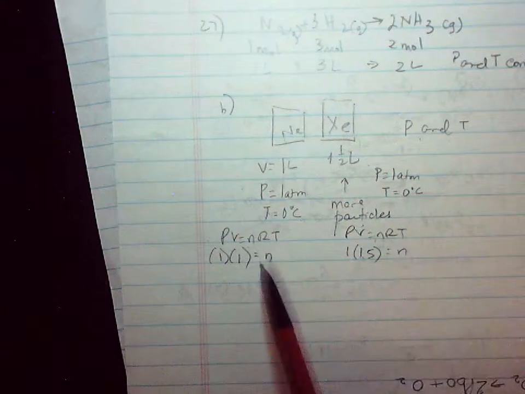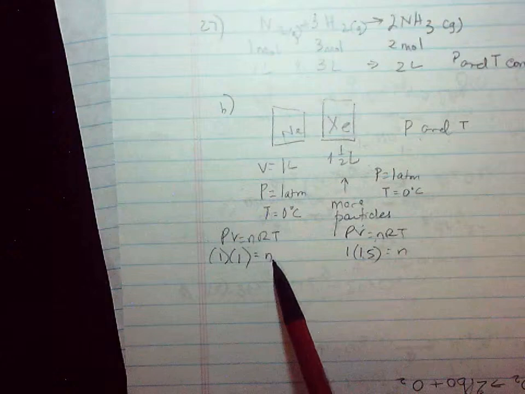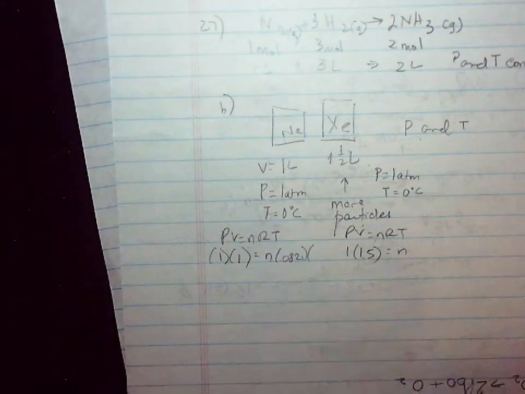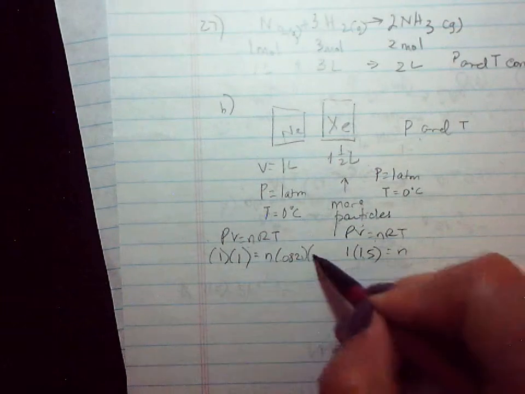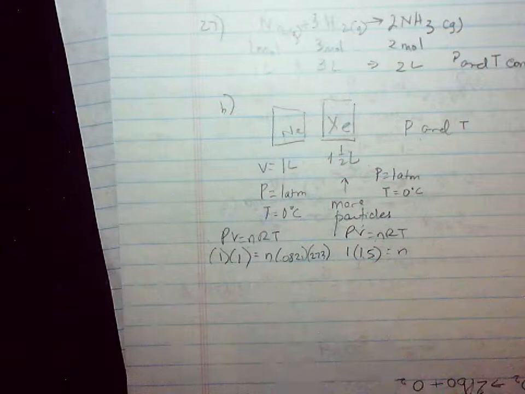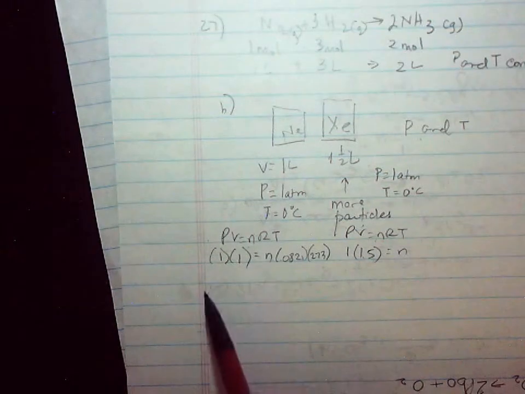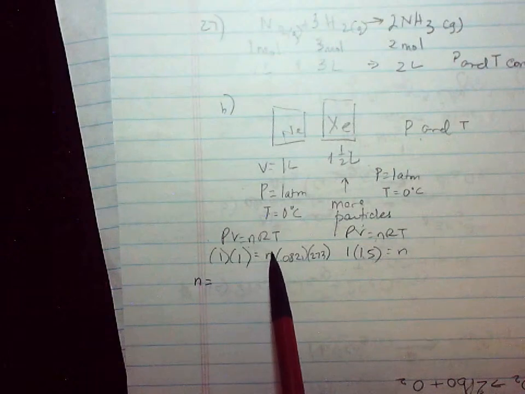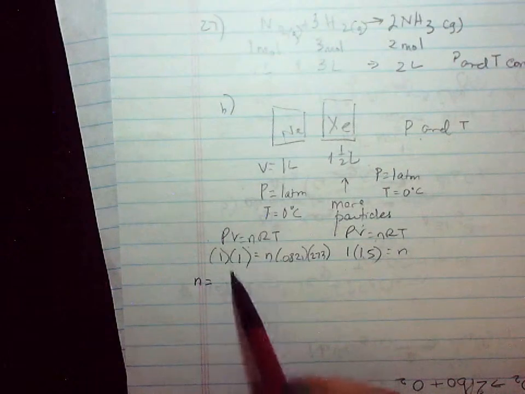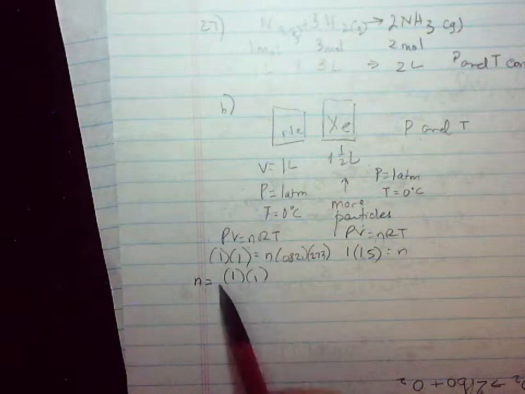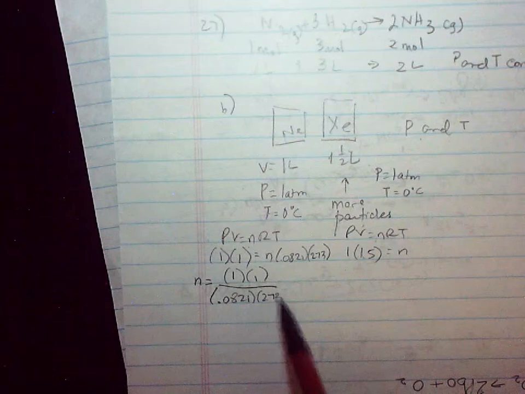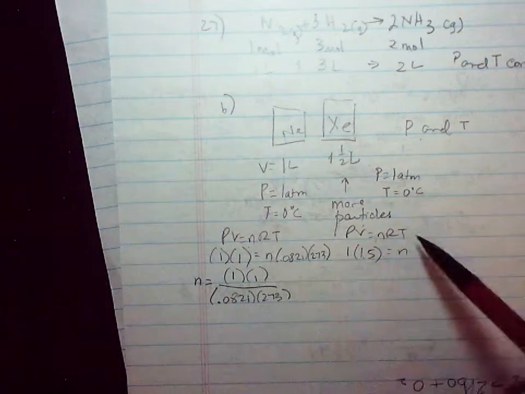What's R? 0.0821. What's the temperature on the left? In Kelvin, what would that be? 273. Okay. How do I get n by itself? How do I isolate n over here? 1 times 1 over 0.0821 times 273. All right? Okay, let's finish it off over here.